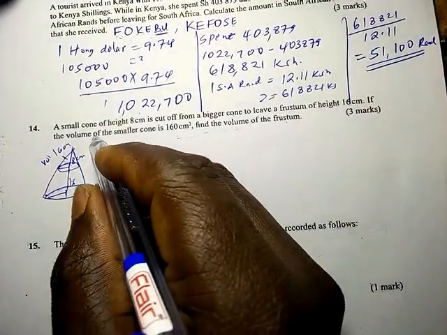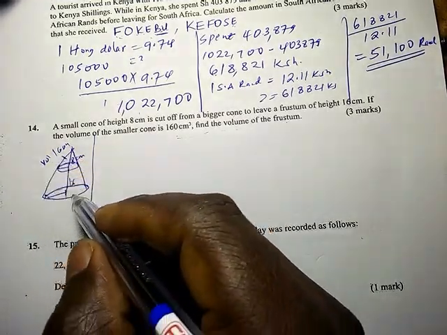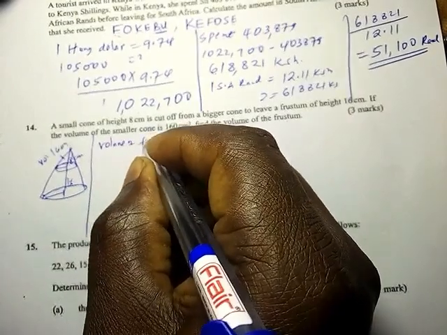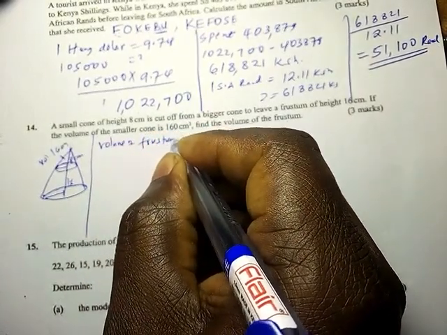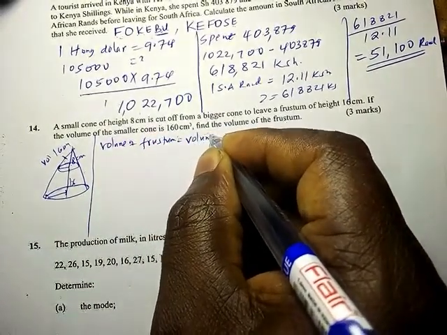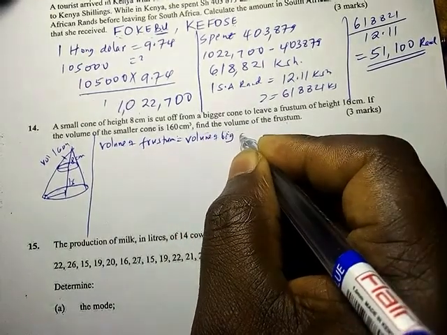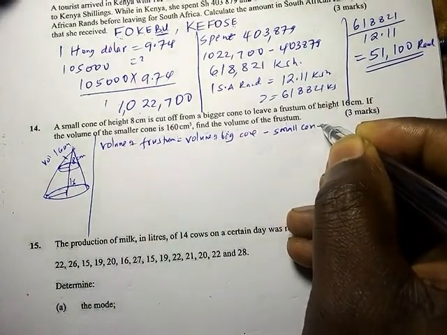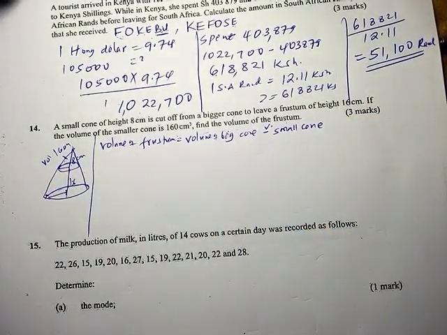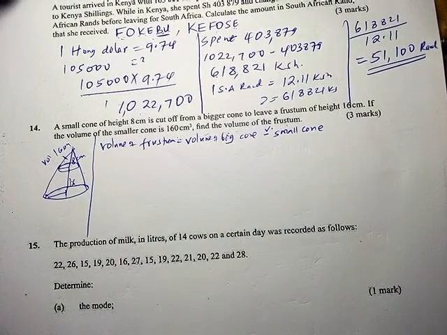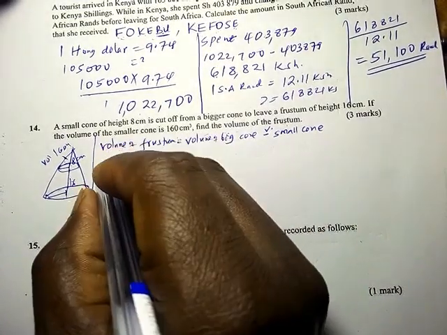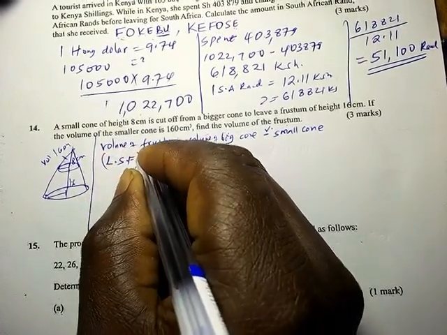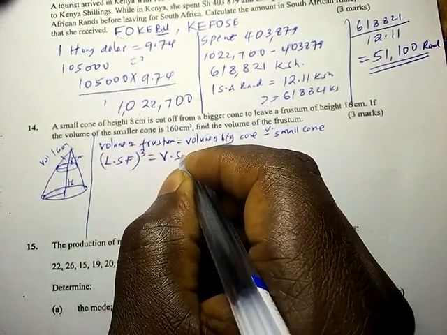So to get the volume of the frustum, first you need to get the volume of the bigger cone, because the volume of the frustum equals the volume of the big cone minus the volume of the small cone. But now we are going to use the linear scale factor. The linear scale factor cubed will give us the volume scale factor.